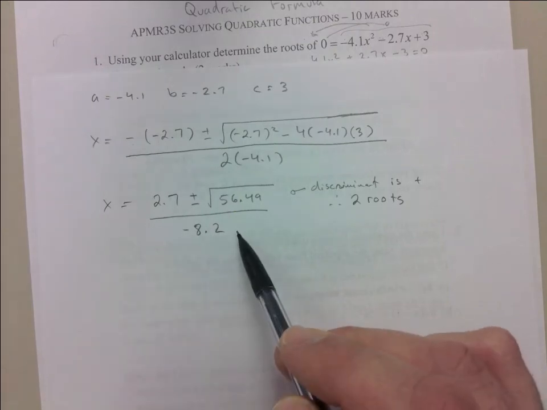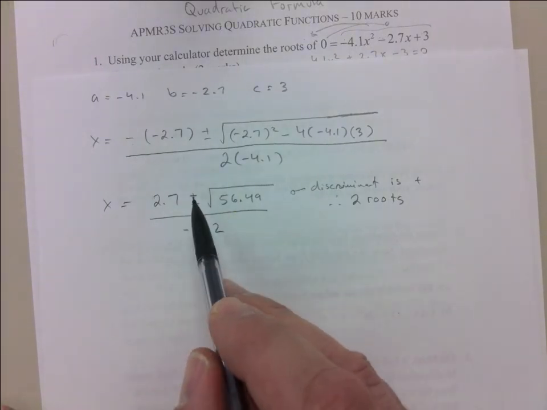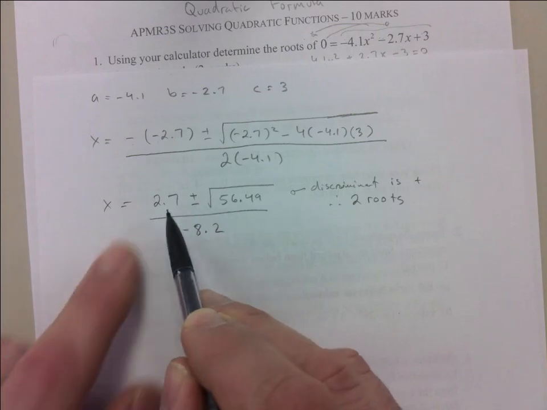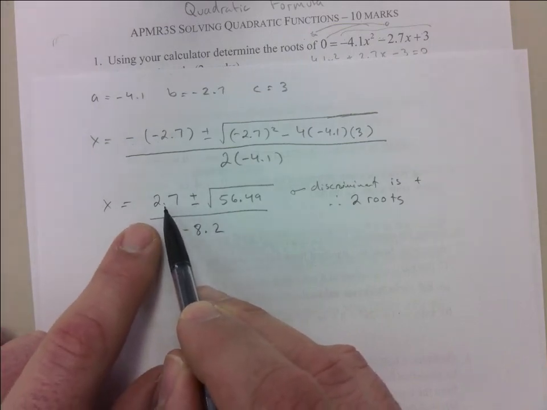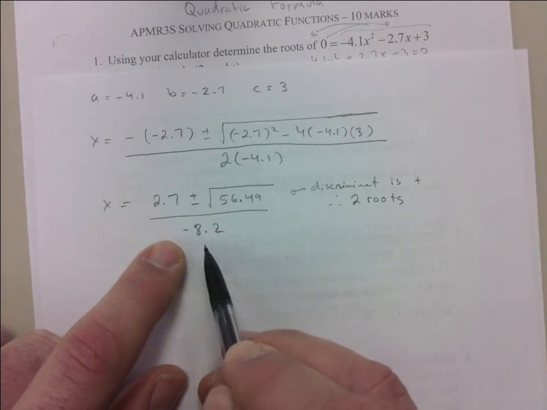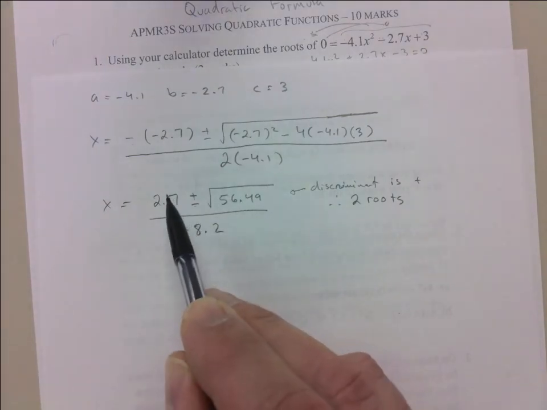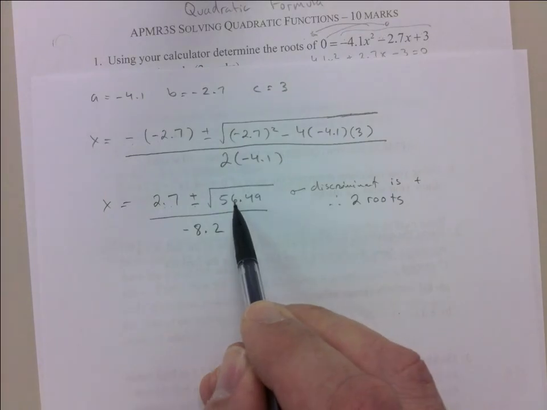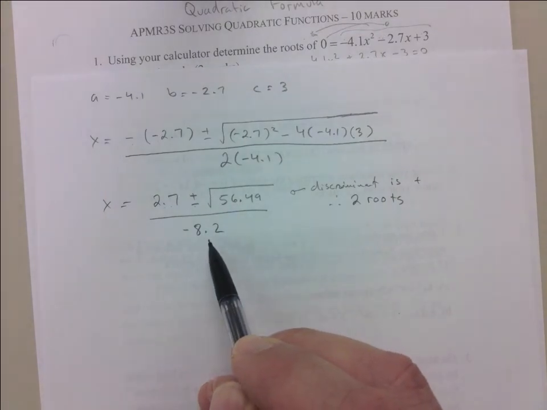And this is when I split up, okay? Because the plus or minus is telling me that you can get one of the roots by going this plus this divided by that, and the other root is 2.7 minus the root divided by negative 8.2, okay?